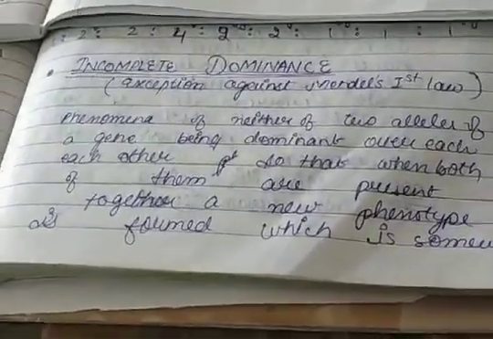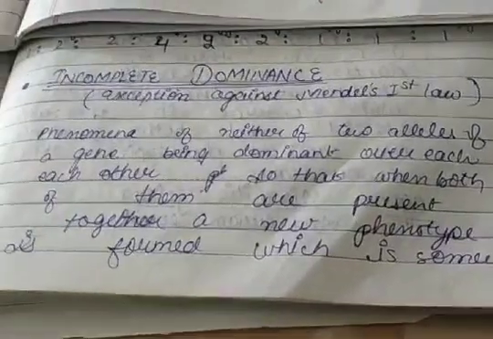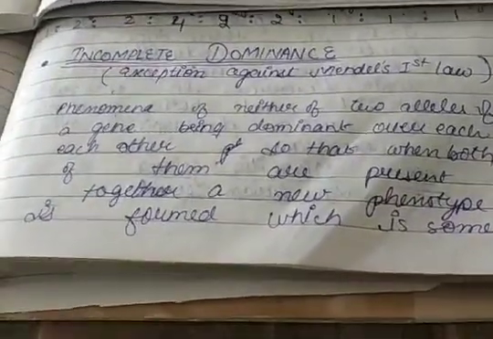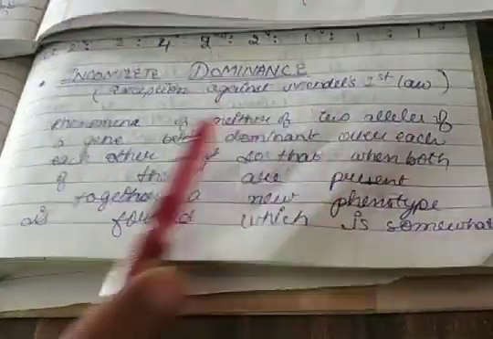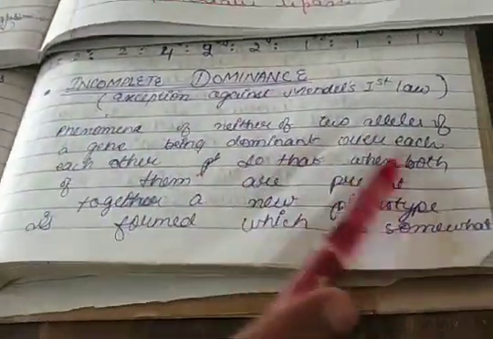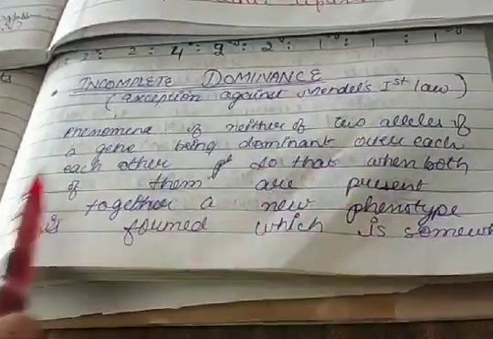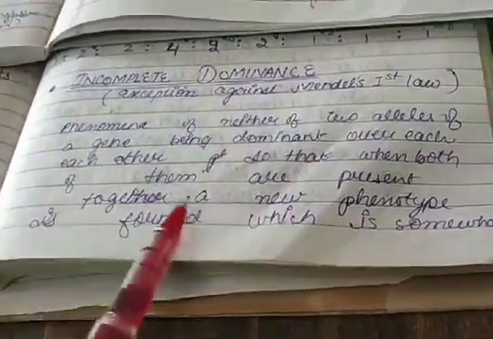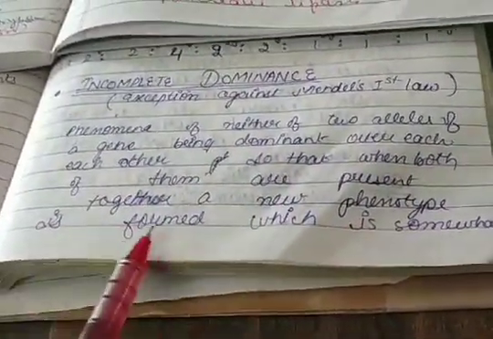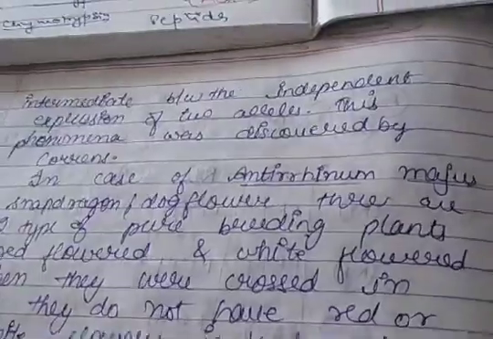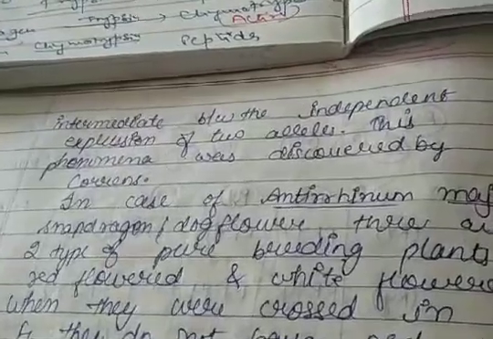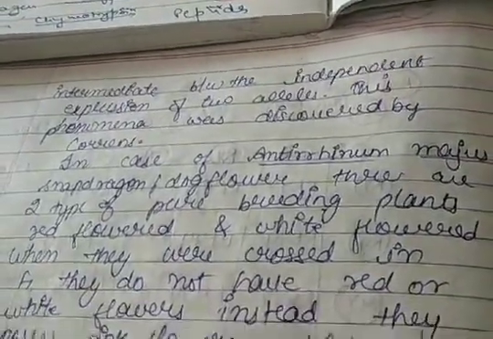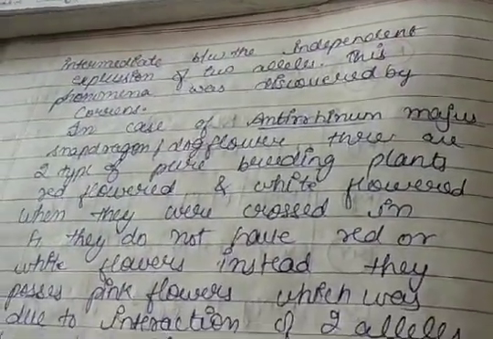So, dear students, incomplete dominance is an exception to Mendel's first law of dominance. It is the phenomenon of neither of two alleles of a gene being dominant over the other, so that when both of them are present together, a new phenotype is formed, somewhat intermediate between the independent expression of the two alleles. This phenomenon was discovered by Correns.